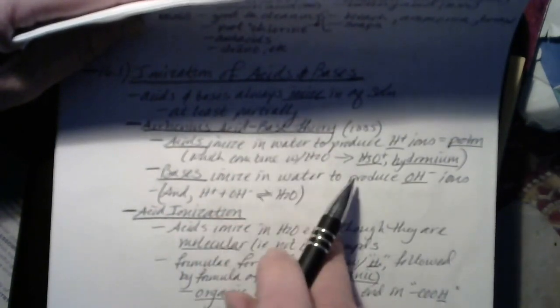Bases, according to Arrhenius, are compounds that ionize in water to produce hydroxide ions, OH-. Acids and bases are essentially the opposite of each other, because if you take an H+ ion from an acid and an OH- ion from a base, they will come together to form water, which is neutral, right between being an acid and a base. So basically, acids and bases are the opposite of each other.